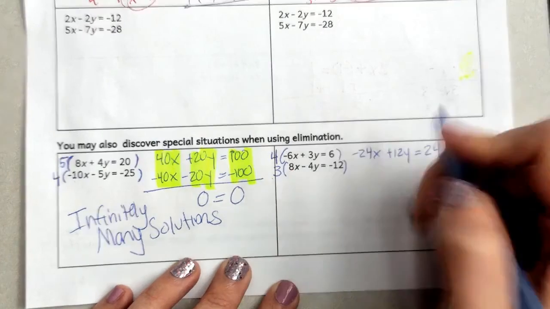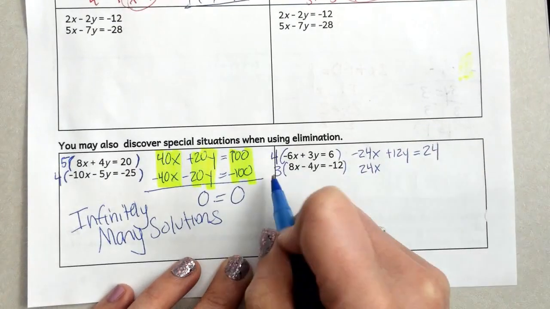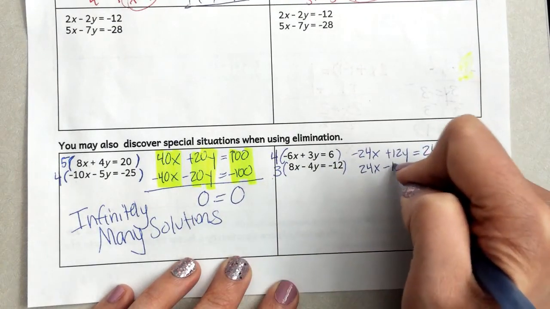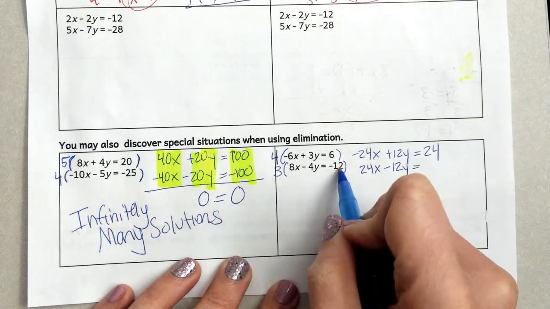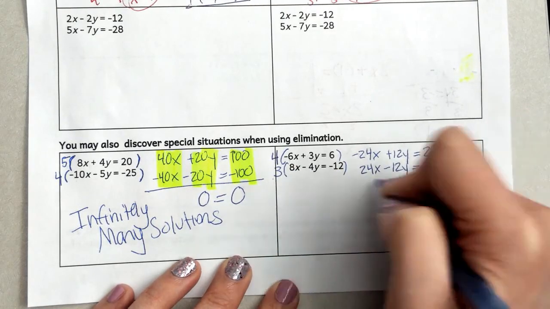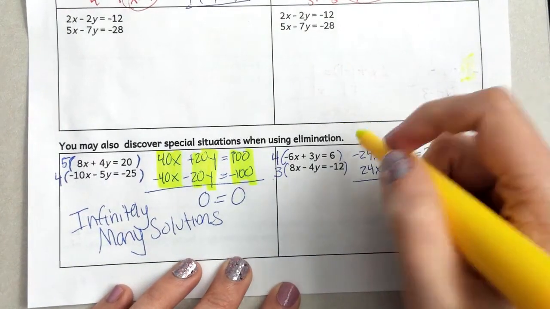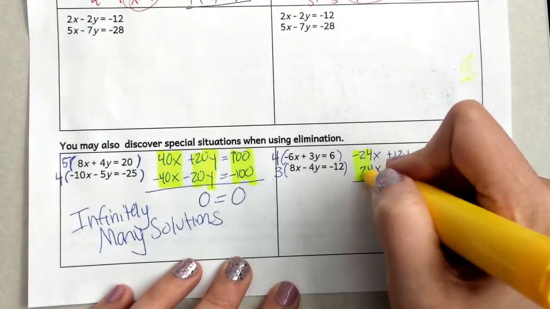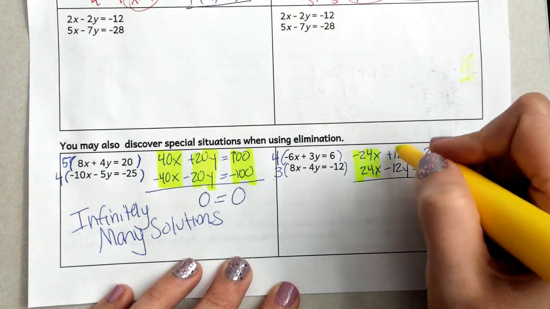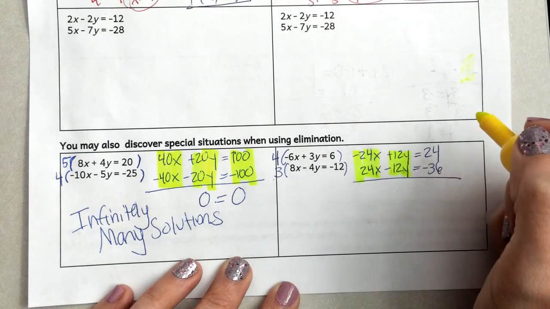3 times 8x is 24x. 3 times negative 4y is negative 12y. 3 times negative 12 is negative 36. I notice that these are going to cancel. Negative 24x and 24x. Also 12y and negative 12y.